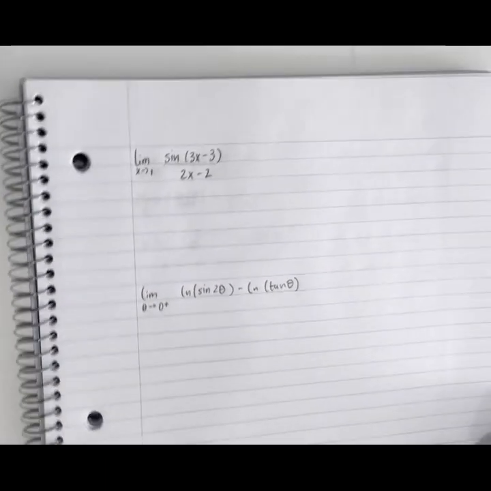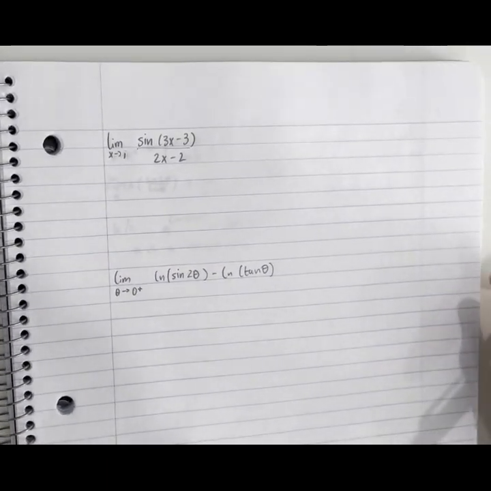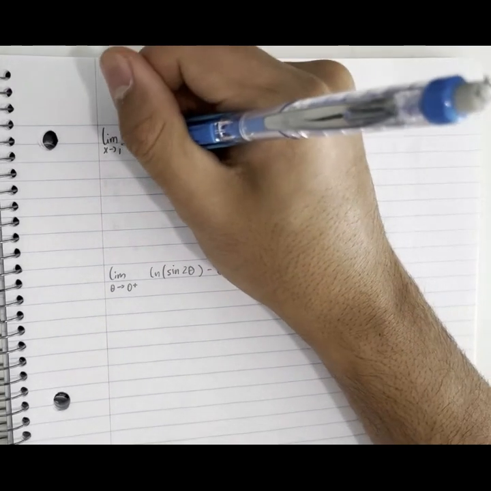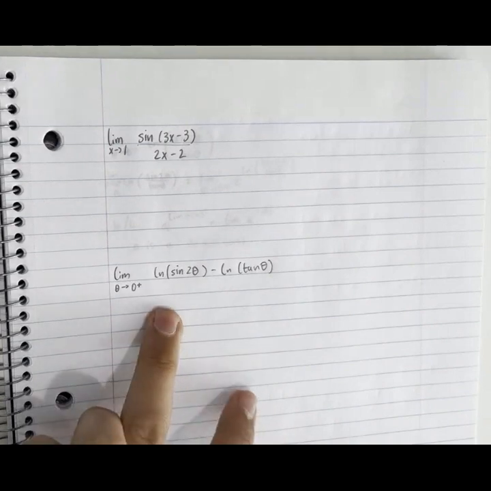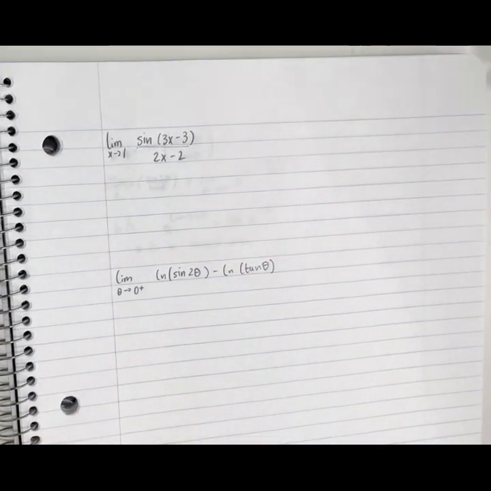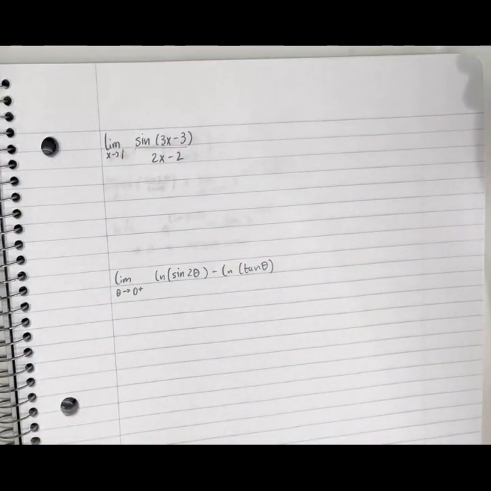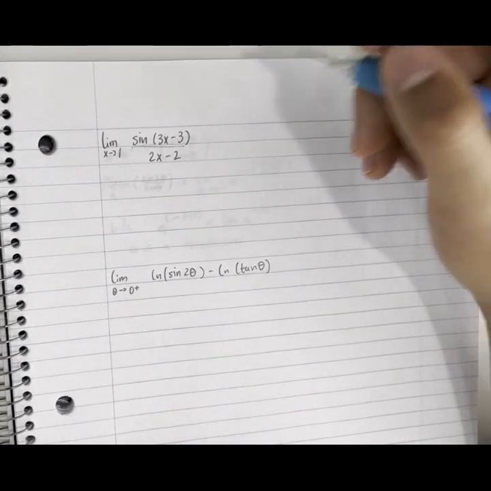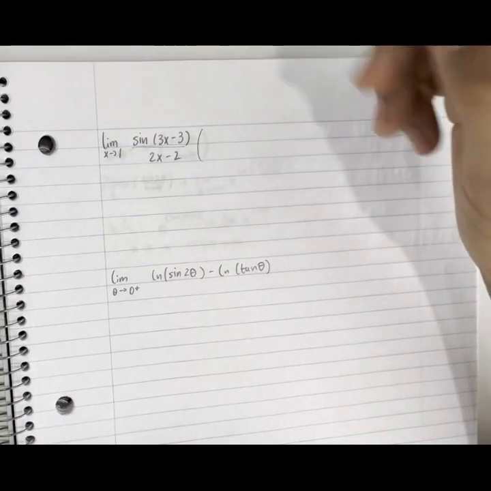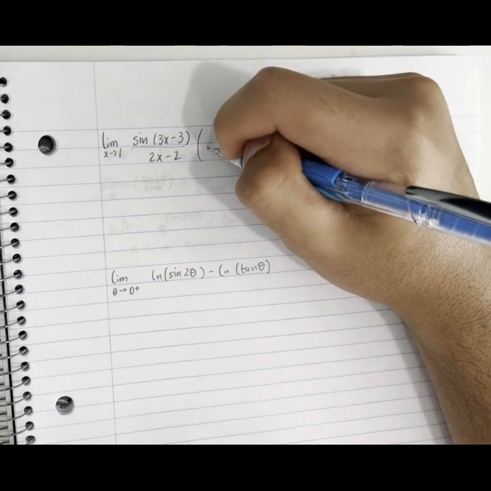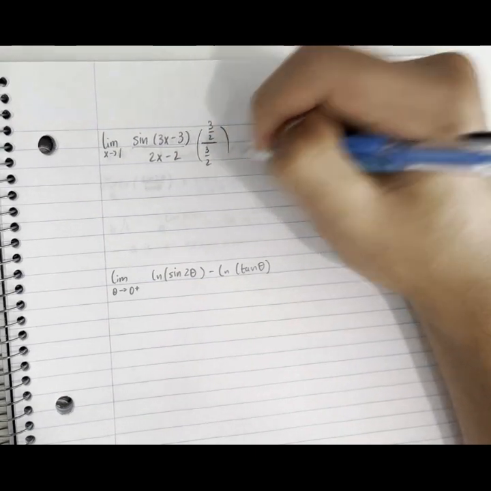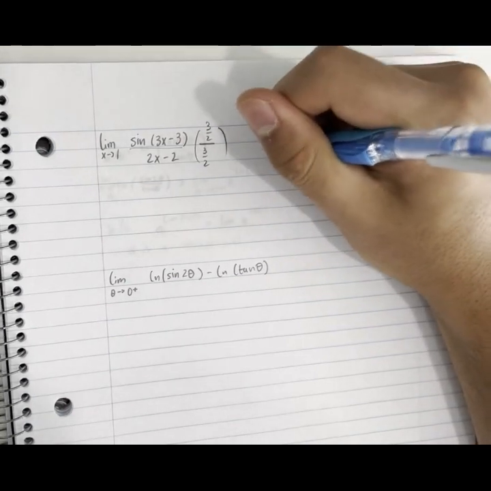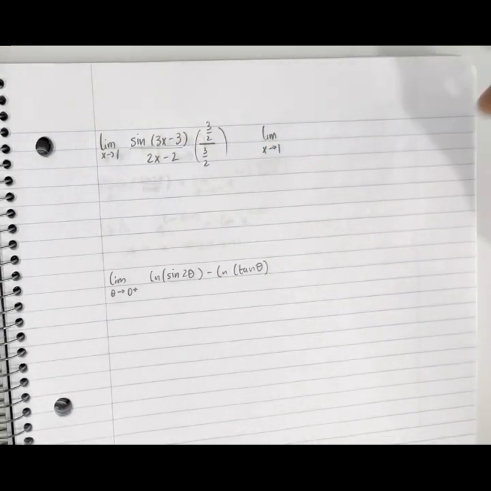So we've got two more examples here. Limit as x approaches 1 of sine 3x minus 3 over 2x minus 2. And this guy. So first things first, I'm going to multiply everything by 3 over 2, because that is going to get these arguments to match.